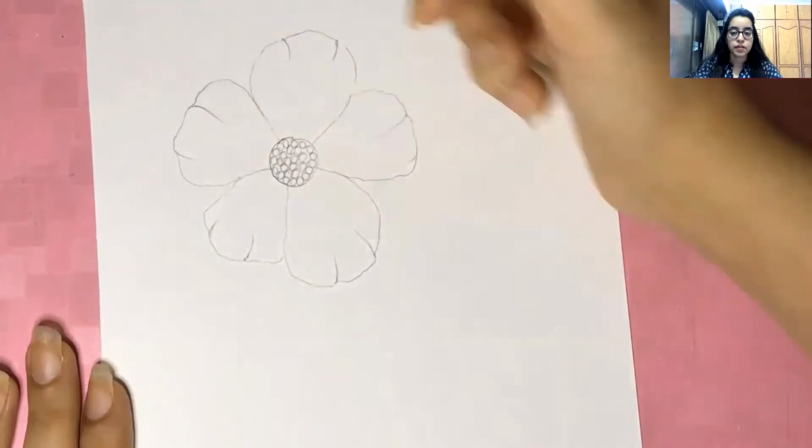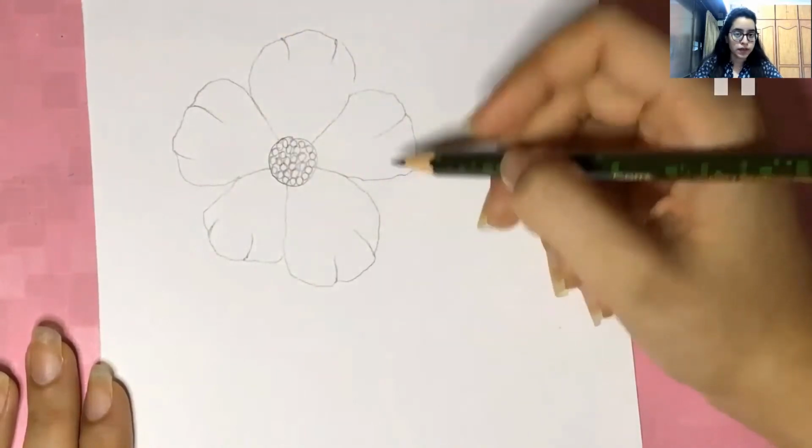Okay. Just done with the petals. So this is the flower. Again, as I said, it's okay if you're not able to draw the exact same thing, but just make sure that your flower is having only 5 petals.